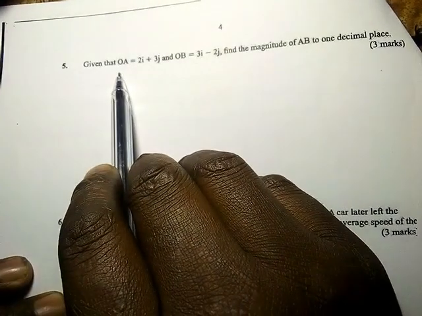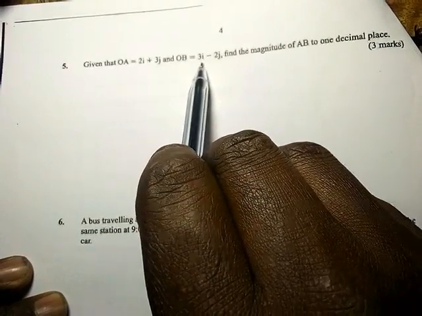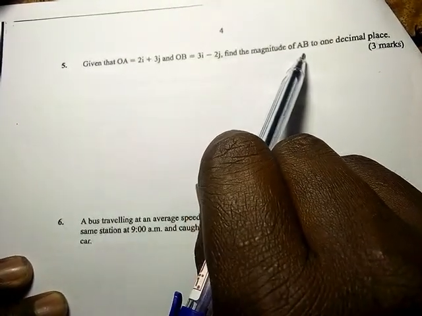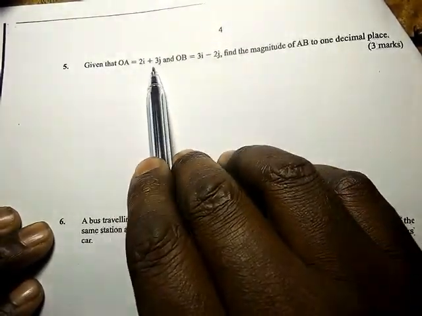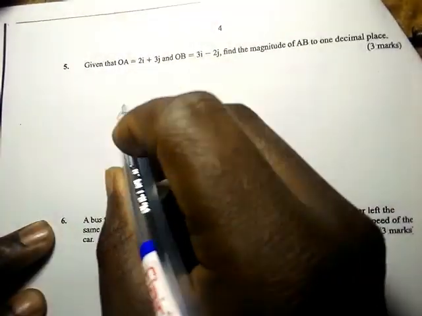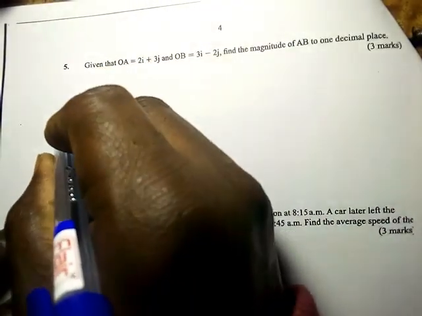Given OA as this, OB as that, find the magnitude of AB to 1 decimal place. So before you get the magnitude, you must get AB first. This is a position vector. A position vector must begin from origin.